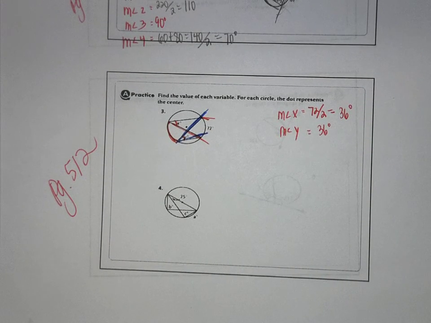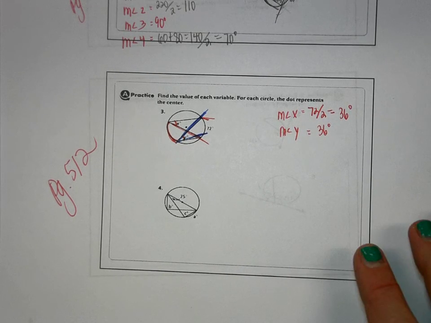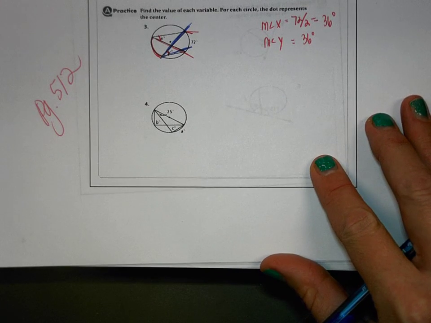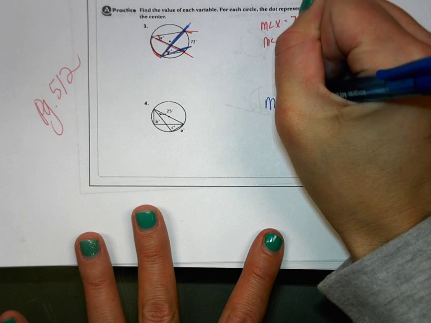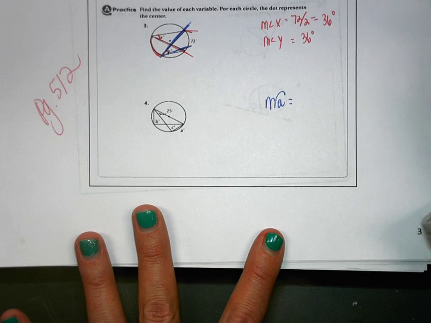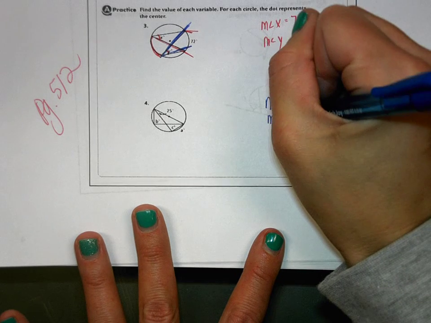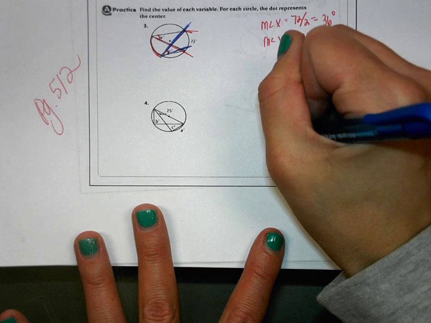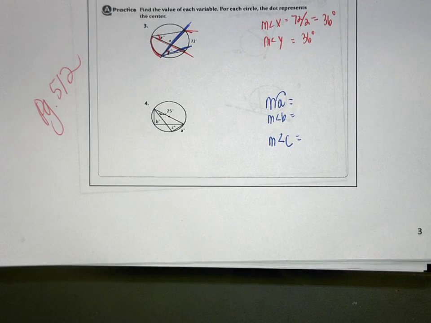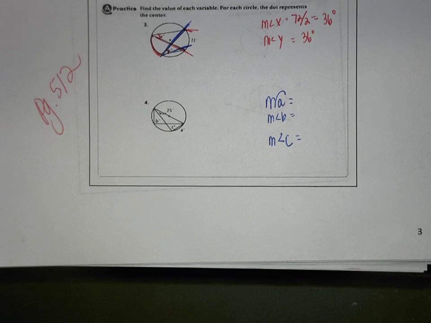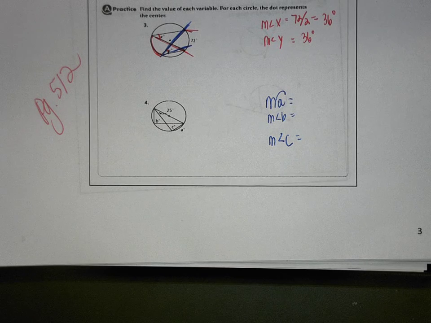All right. You guys ready for 4? Okay. Number 4, we need to find the measure of arc A. We need to find the measure of angle B, and then the measure of angle C. Okay, so which one do you want to start with? A? How do we find A?